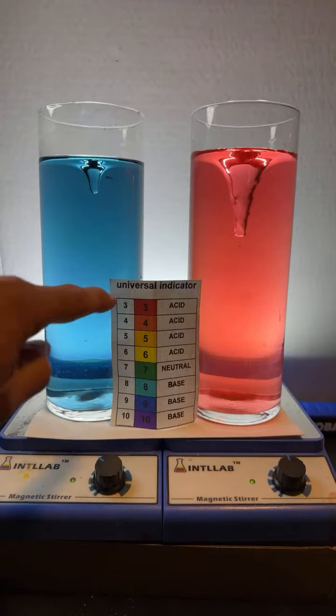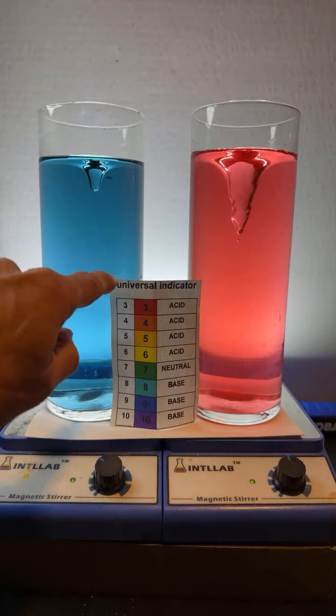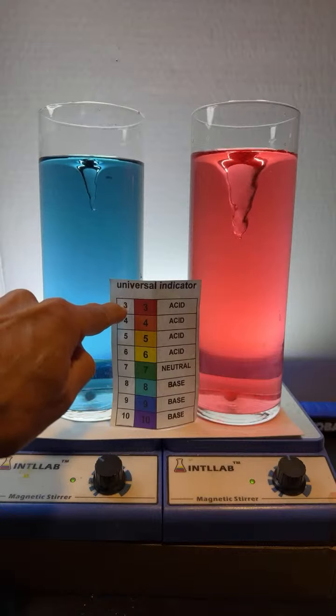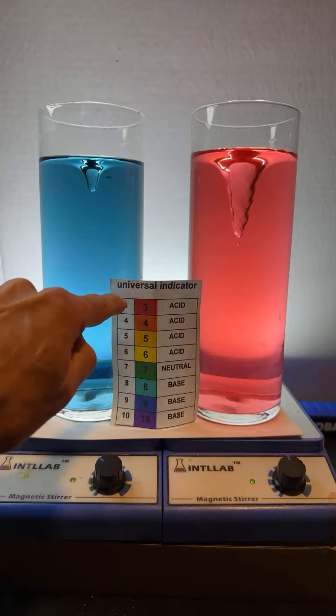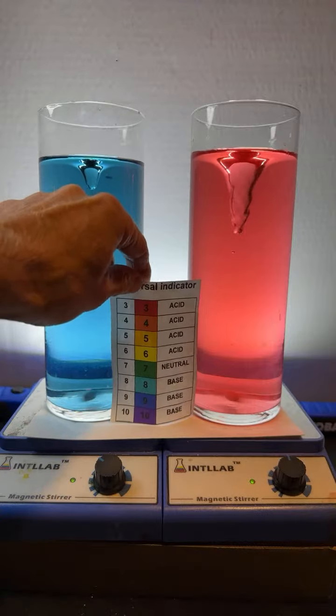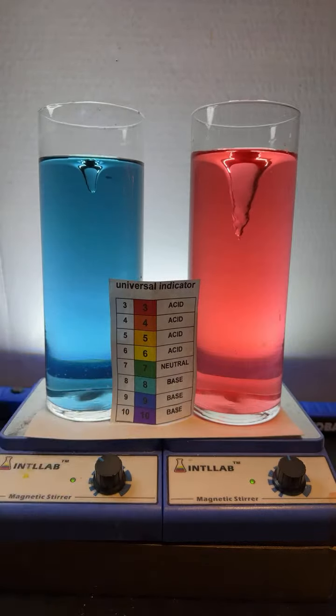Now you'll notice the pH scale here doesn't go below 3. You got it, Dazzy 404, you got it. So you'll notice here the pH scale only goes to 3. That's because from pH 3 and below, it stays red, and pH 10 and above it stays violet.